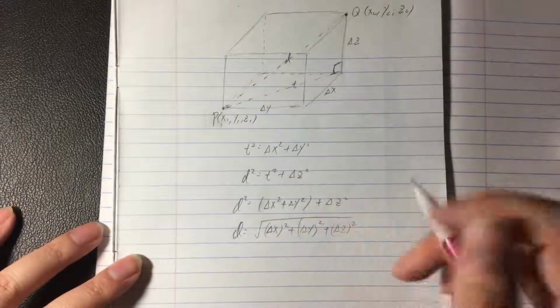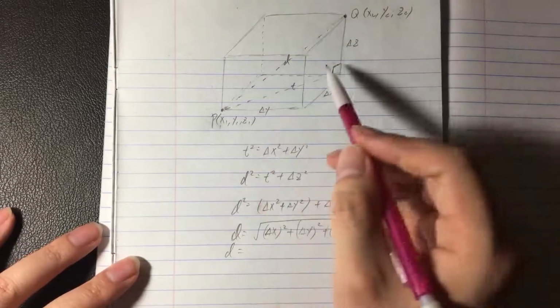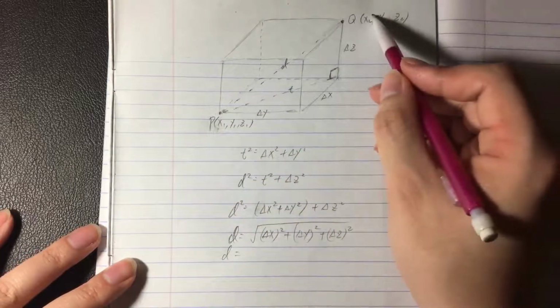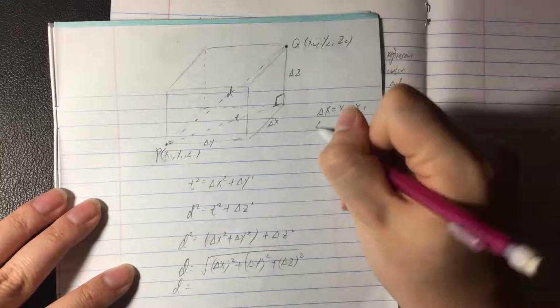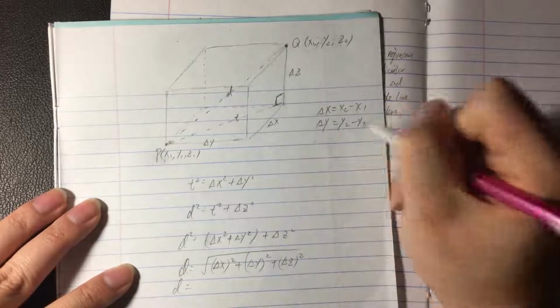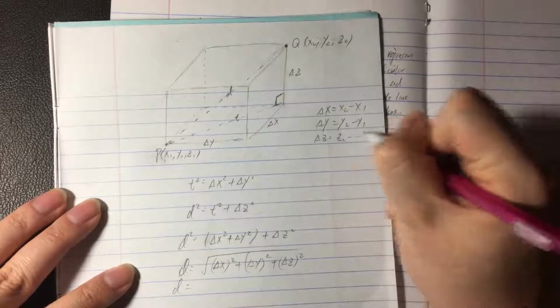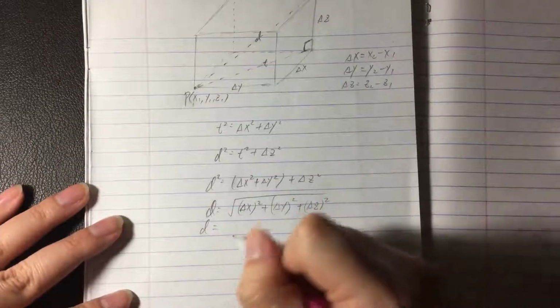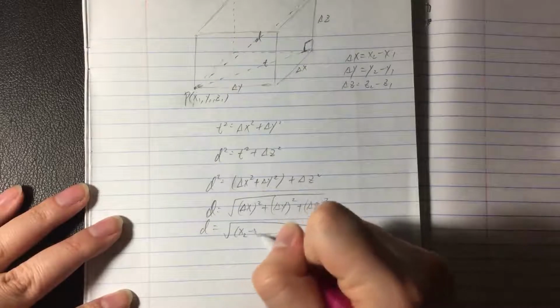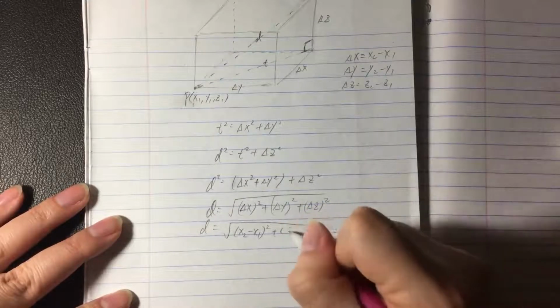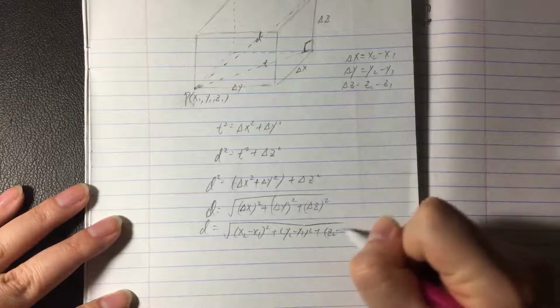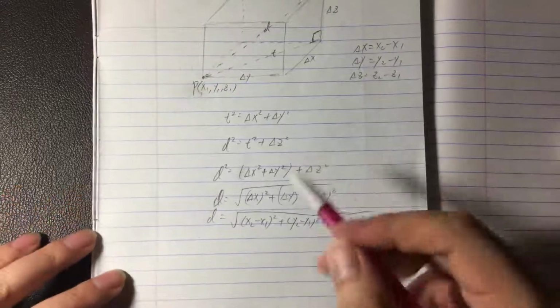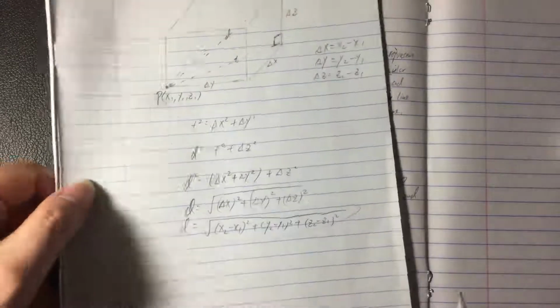And what are delta X, delta Y, delta Z here? Change of X is X2 minus X1. Change of Y is Y2 minus Y1. And change of Z is Z2 minus Z1. Then we can plug in. Delta X is X2 minus X1 squared, delta Y is Y2 minus Y1 squared, delta Z is Z2 minus Z1 squared. So that's the distance between points P and Q.